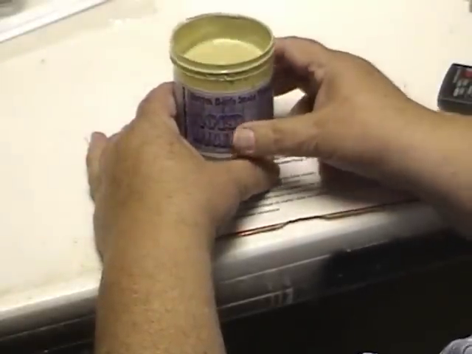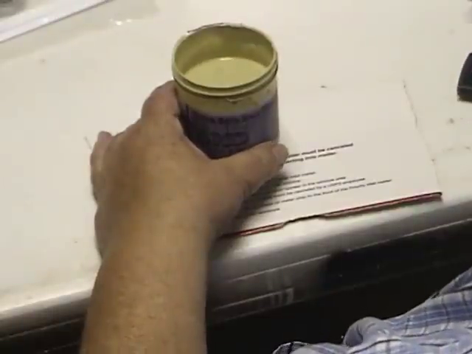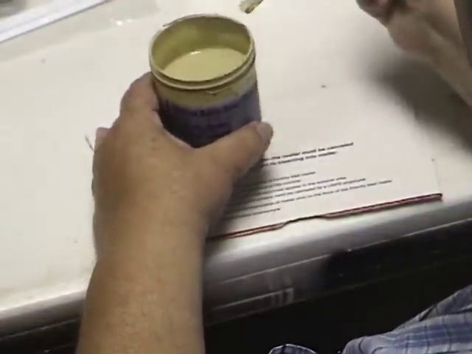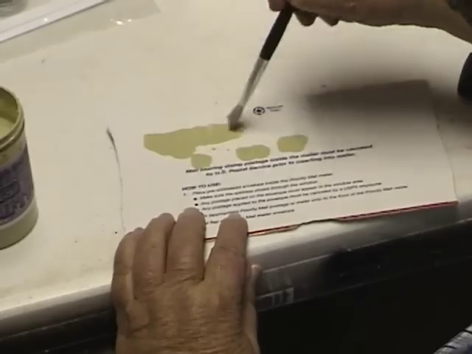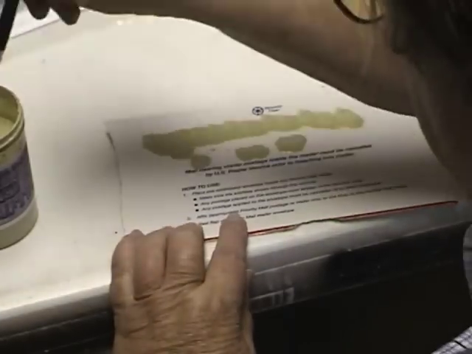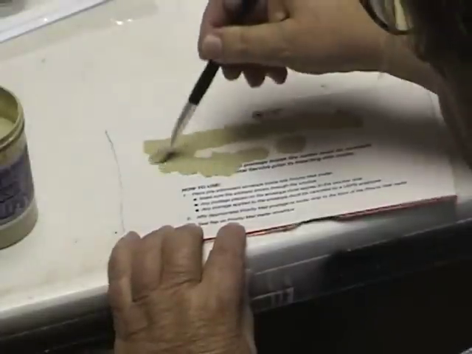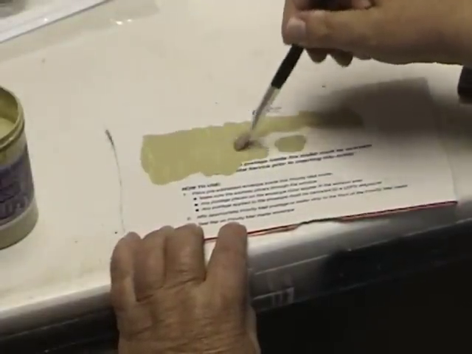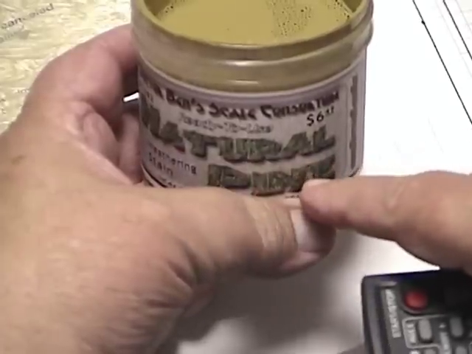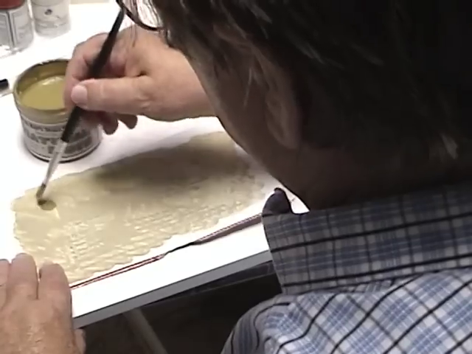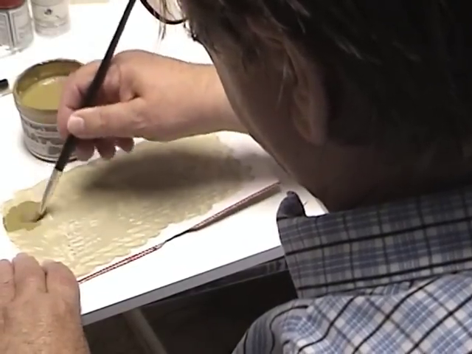Now I'm going to be using Uncle Ben's stains here. Again, this is Uncle Ben's aged driftwood, and we're just going to put this on. We're not trying to put an even coat all over it. We just want to put it on haphazard. We're going to follow it up with another color shortly. We're going to add some of Uncle Ben's natural pine.